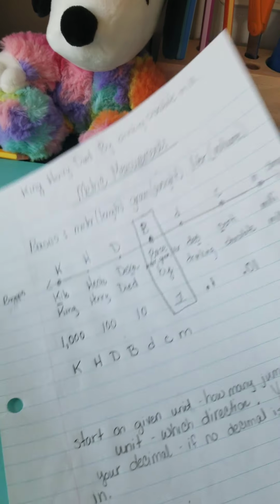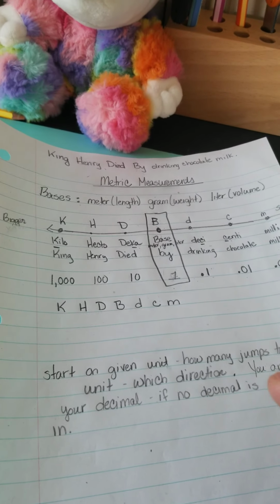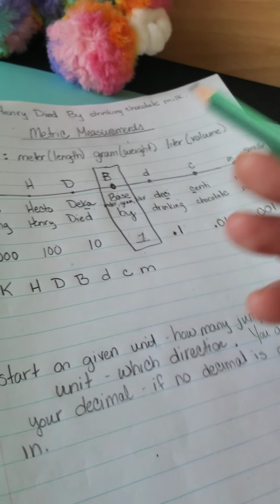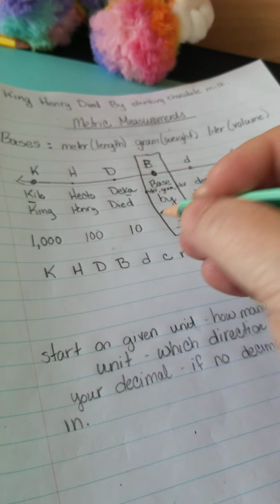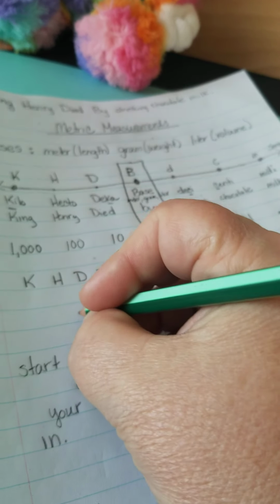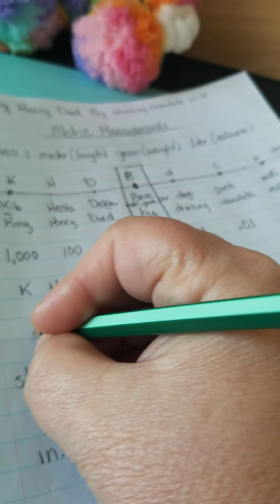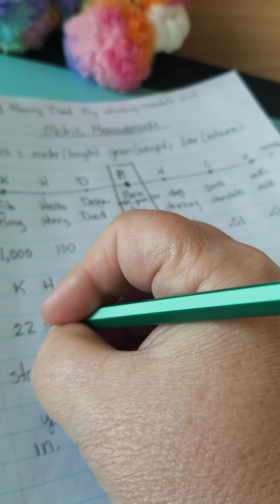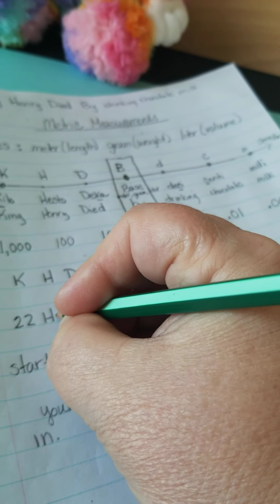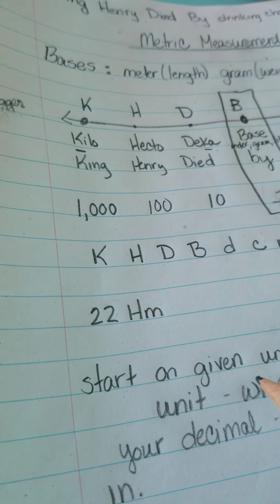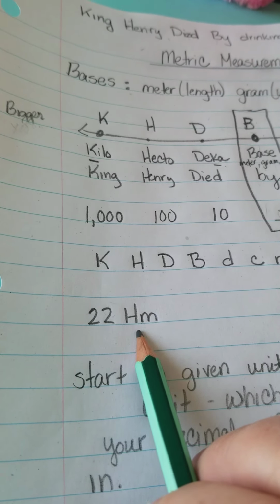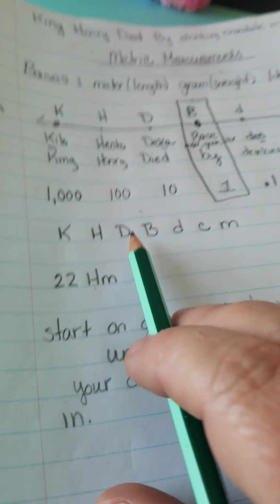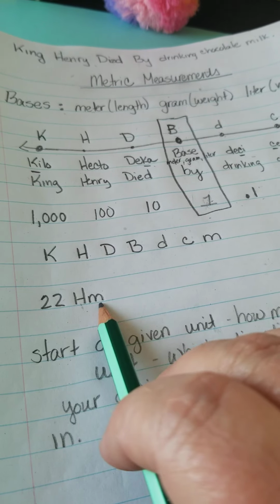So, here's our directions when we are converting from one measurement to another, all right? For example, let's just say we have, I don't know, 22 hectometers. HM. Okay. First initial is going to tell me whether it's over here or over there. And then the second initial is going to be what base.